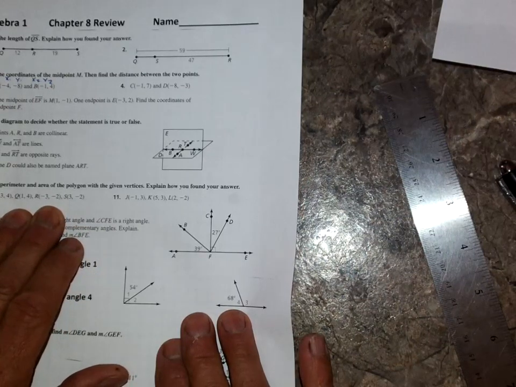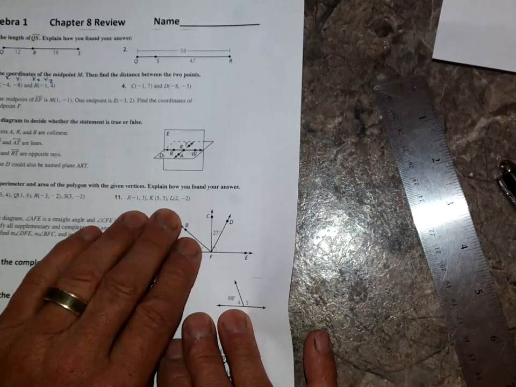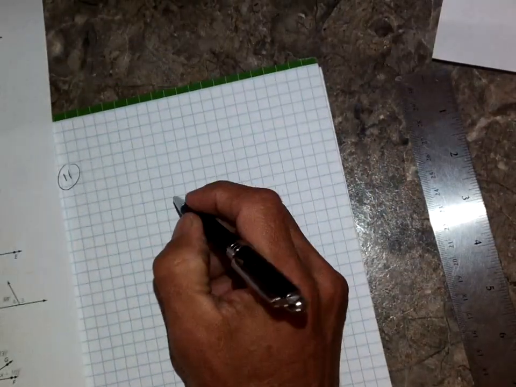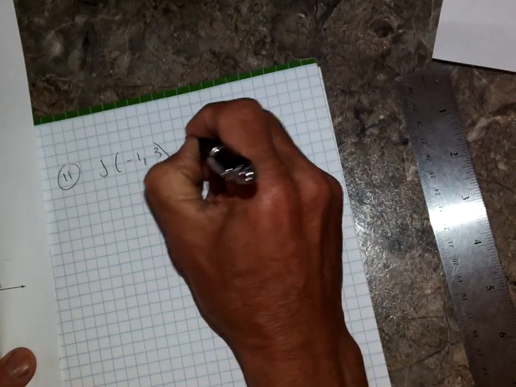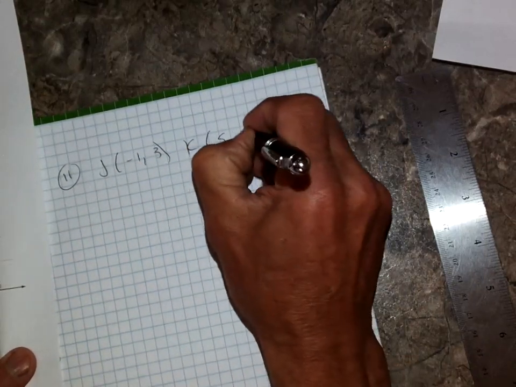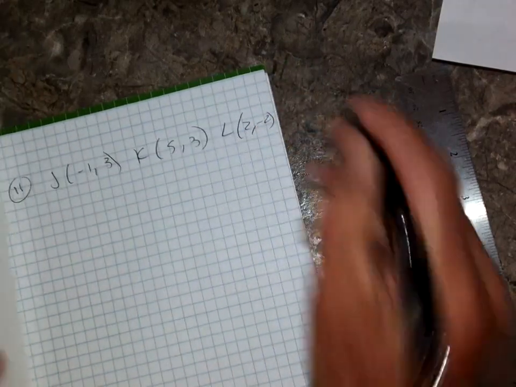That's probably a rectangle. This is a triangle, which is a little bit harder to do, but remember we've talked about that also. I'll take a look at 11 with you. You turn the page and I'll do 11 with you. For 11, I have these points: J at -1, 3, K at 5, 3, and L at 2, -2. Okay, so let me go ahead and graph this.